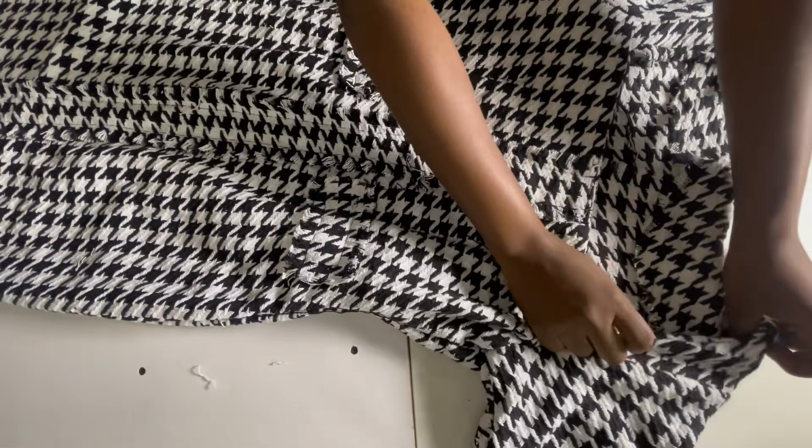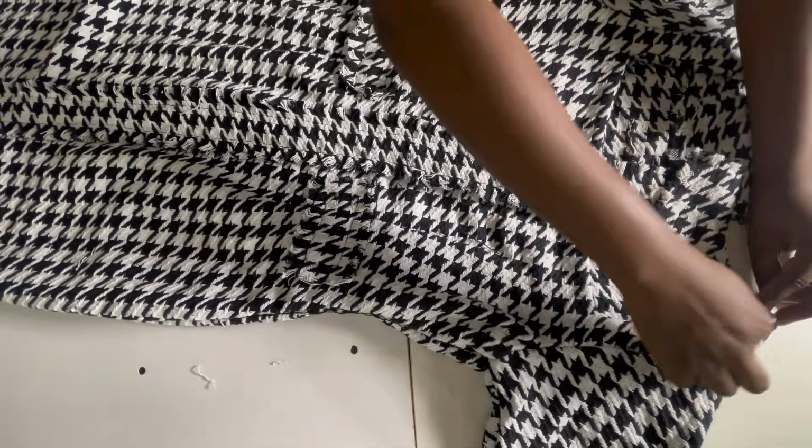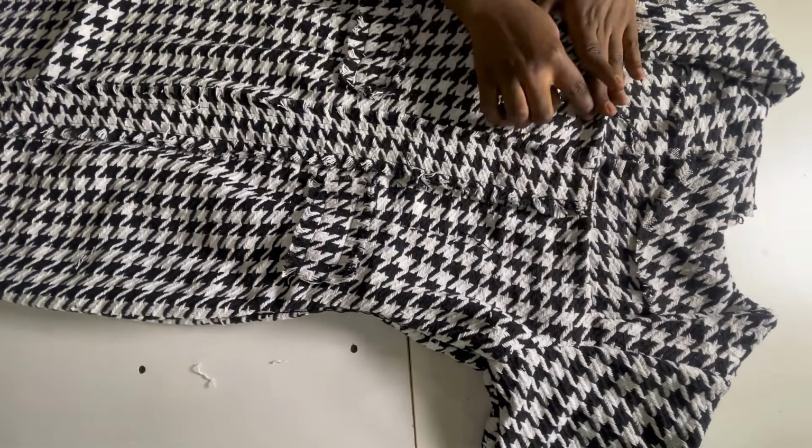So this is what it looks like. We have succeeded in joining the sleeves, as you can see. I'm still going to top stitch that neckline area to secure it. I'm going to run a straight stitch on the neckline and bead it as well.